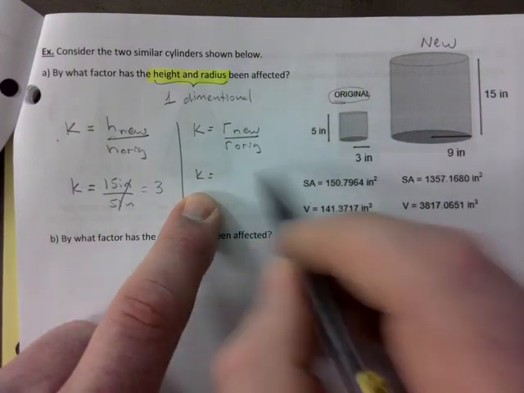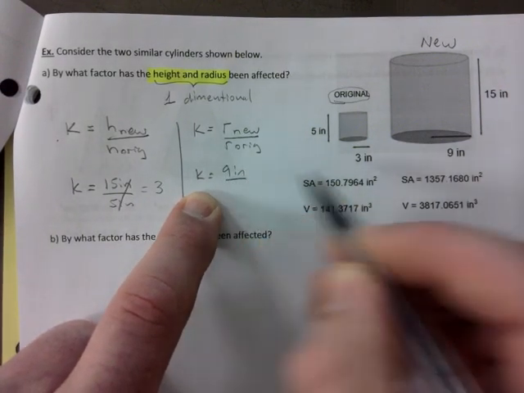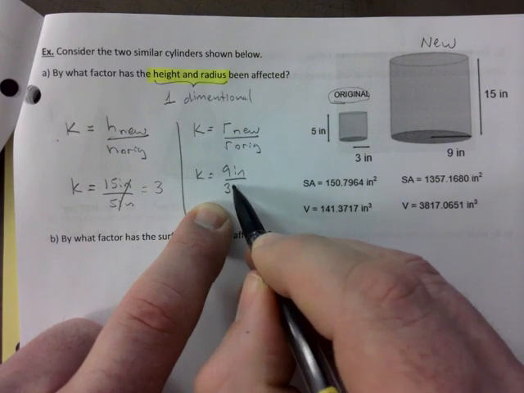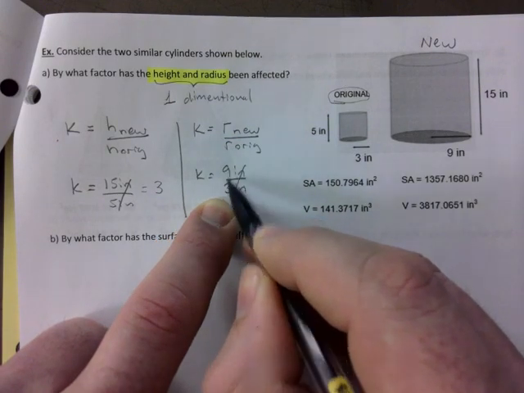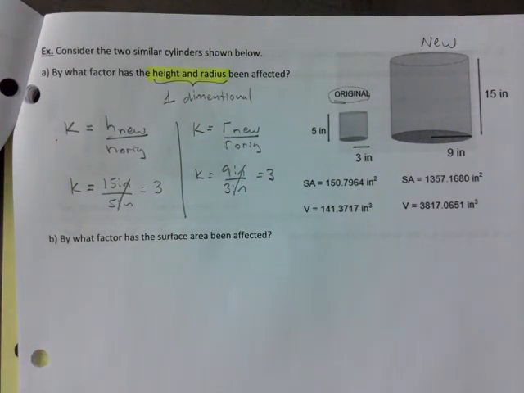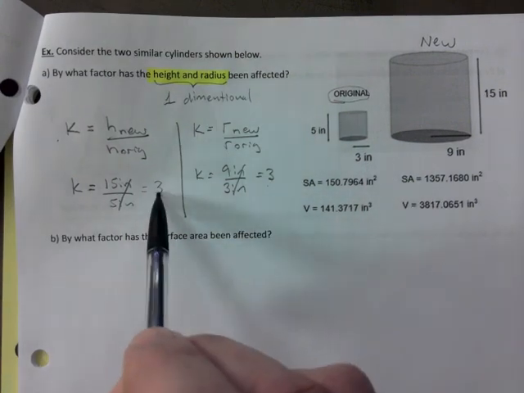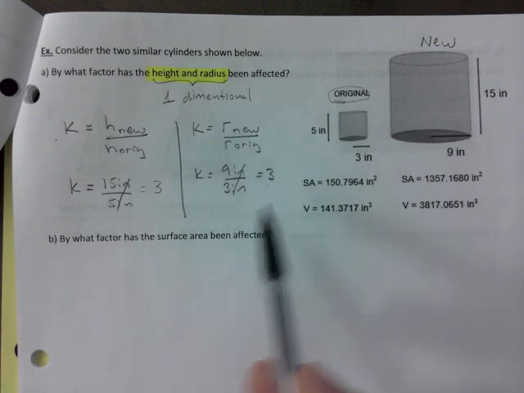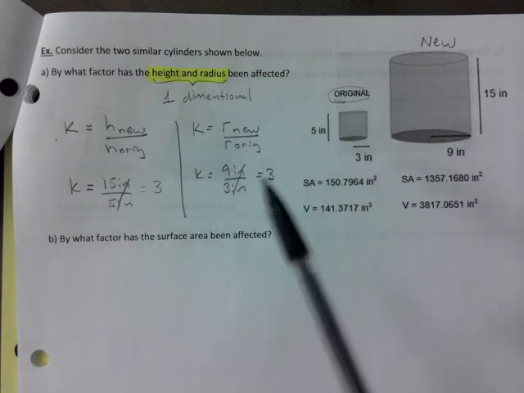Radius of the new one is 9 inches. Radius of the original, 3 inches. Units cancel out. 9 divided by 3 is just 3. This could be a decimal. Don't get me wrong here, but I just kept it simple. So the heights and the radii have both been affected by 3, and that's what we expect, right? It's the same everywhere.